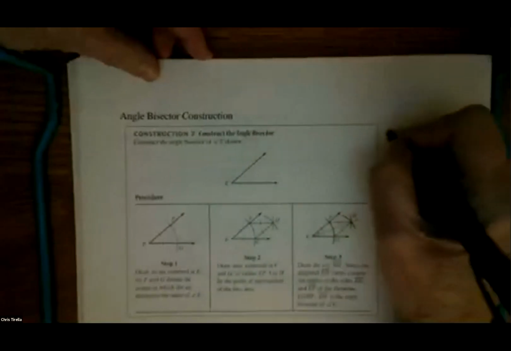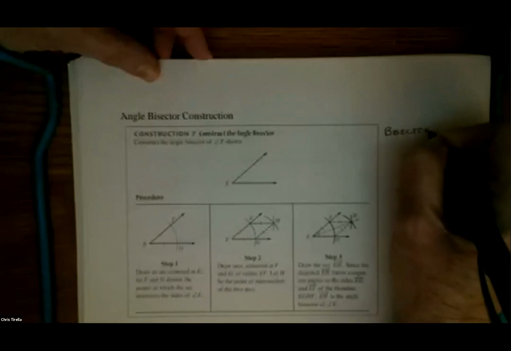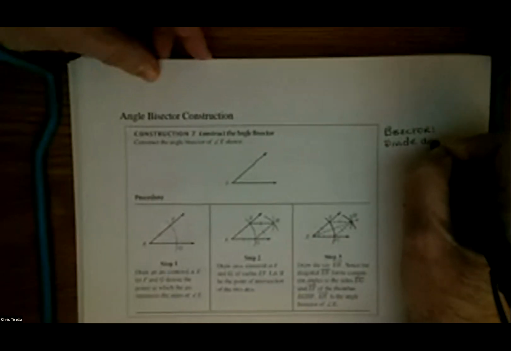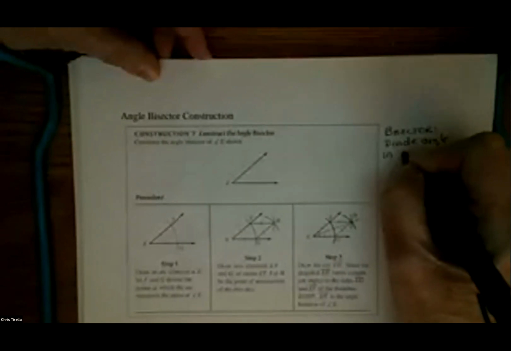Now, let's go back to our constructions and let's construct an angle bisector. Does everybody remember that that bisector has to divide the angle into two congruent angles?